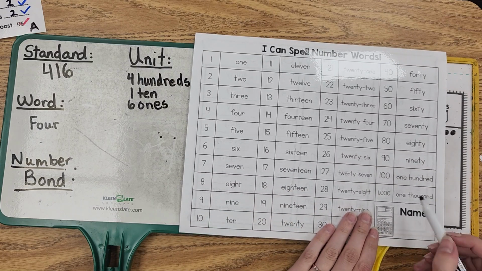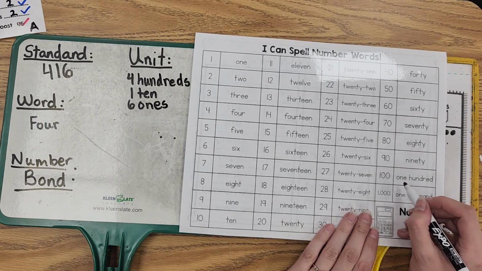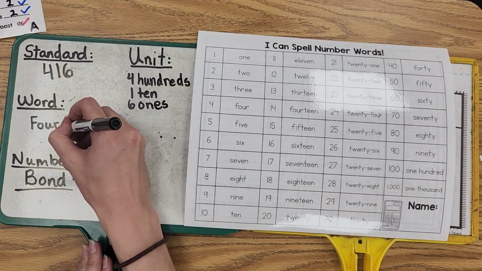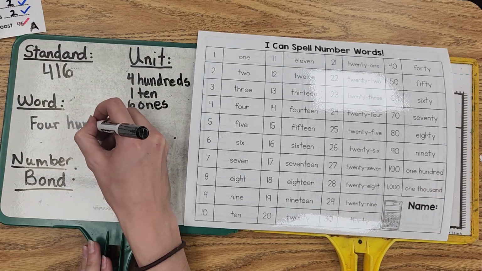Now, we talk with them about how, do I have 100? No, I don't. I have 400, so I don't need the 1. I just need the 100 part. So that's the part that I copy. 100.